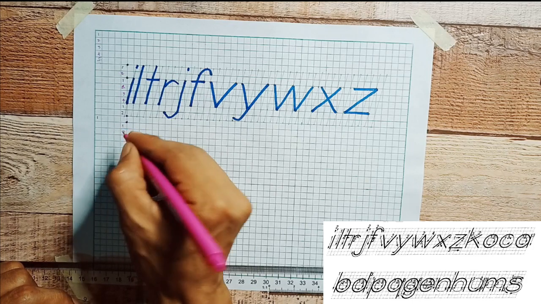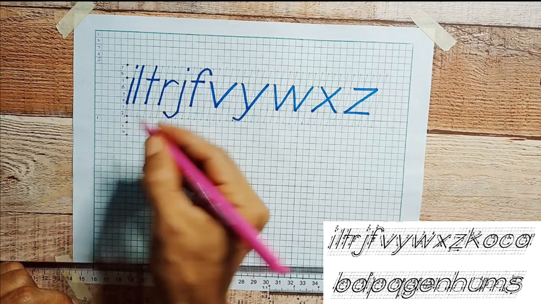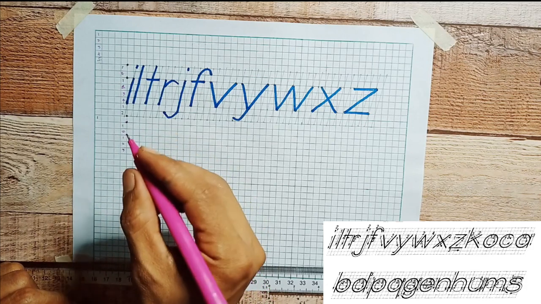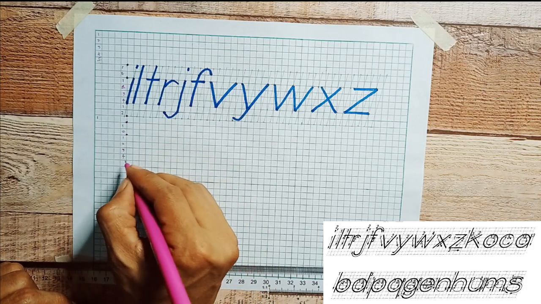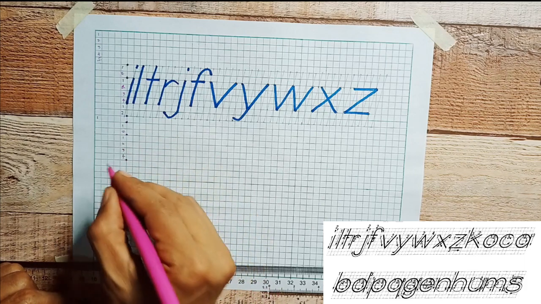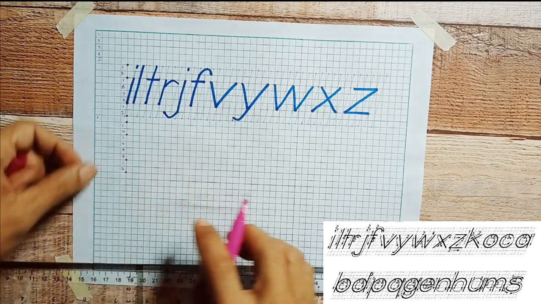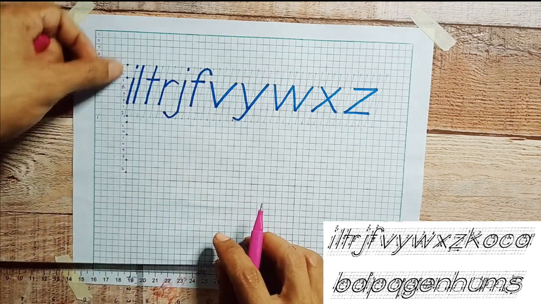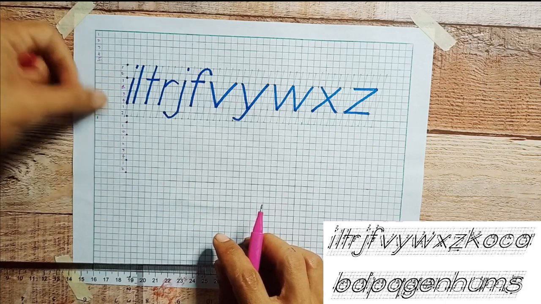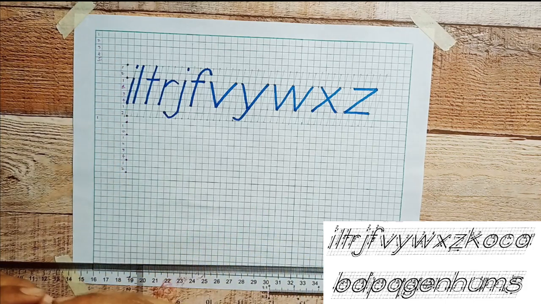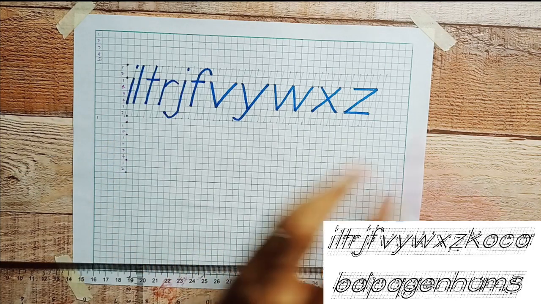1 and 2 is for our waistline. 1, 2, 3, 4 is for our baseline, and 1 and 2 is for your drop line. Again, you don't have to mark this. Okay, these are instructional, so don't mark these numerals, these numbers. Okay, so those are for instructional purposes.